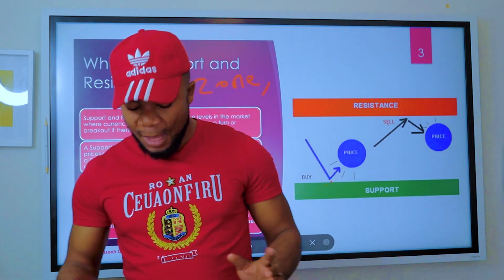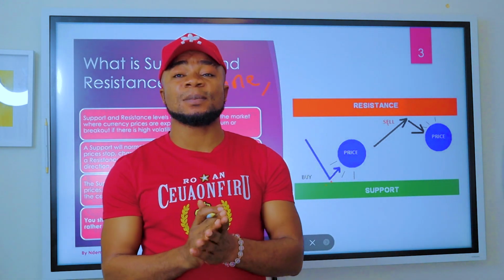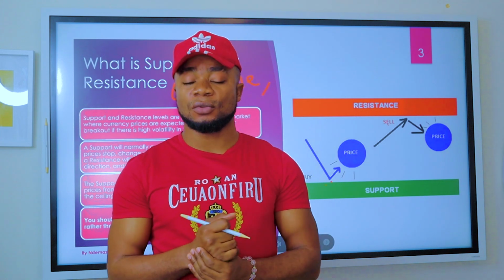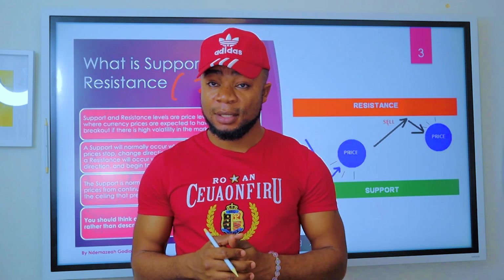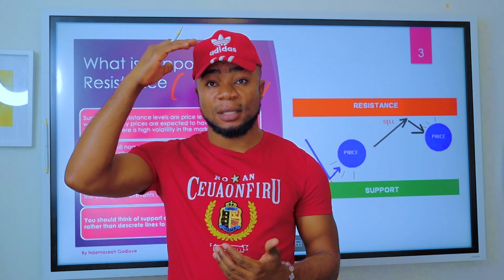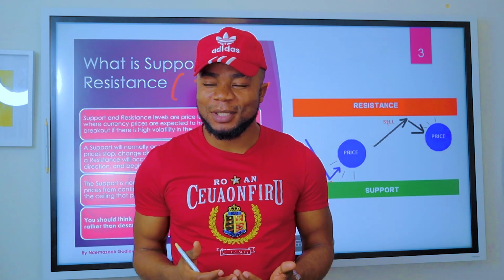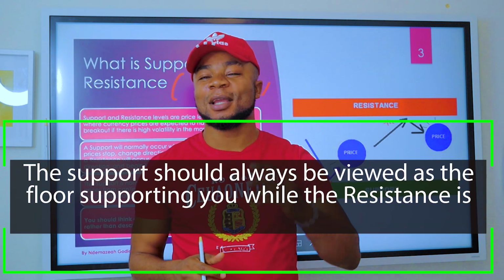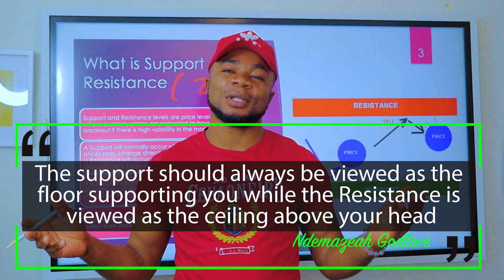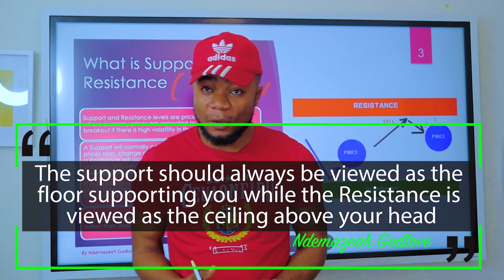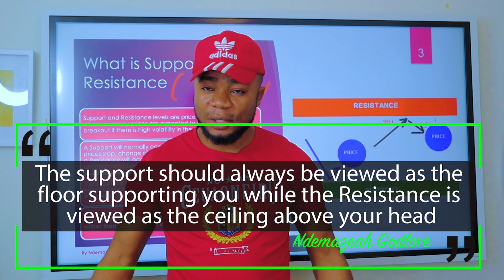Very, very simple. If I'm bringing this particular lesson to you, I'm standing on the floor, and above my head you have the ceiling. So if I'm standing on the floor, what is supporting me? This is the best and the basic way you can use to understand support and resistance. If I'm standing on the floor, what is supporting me? The floor is supporting me.